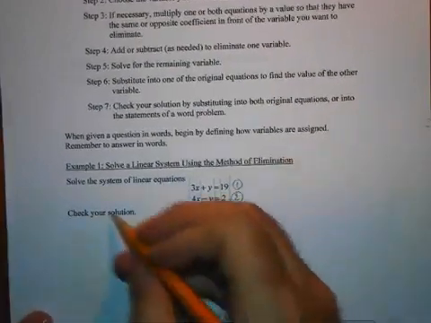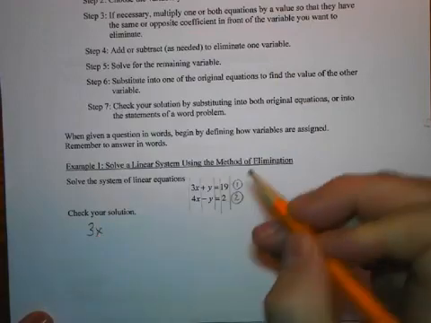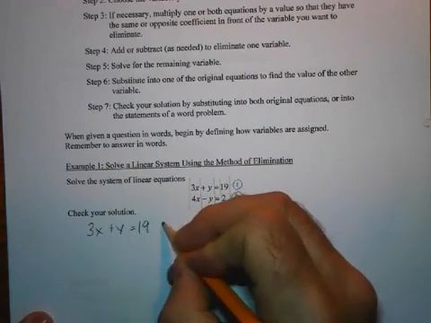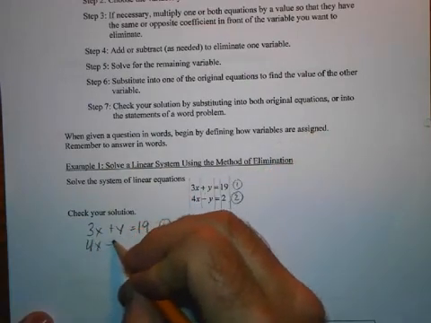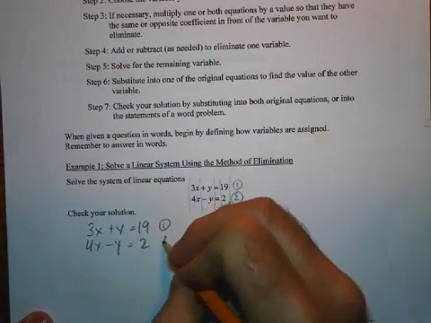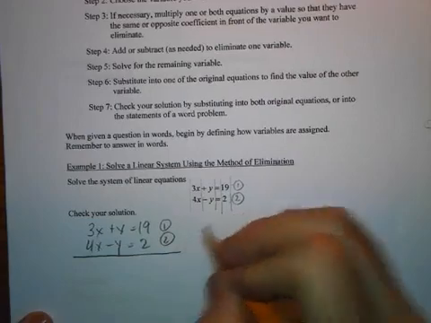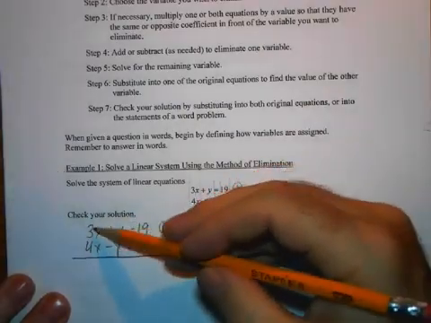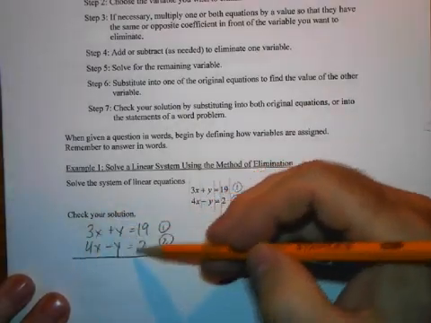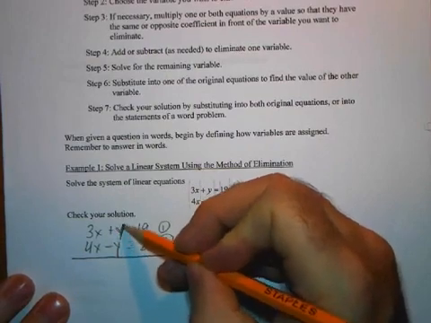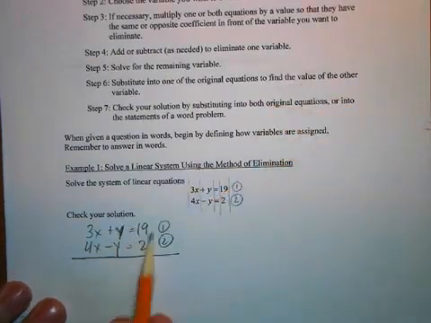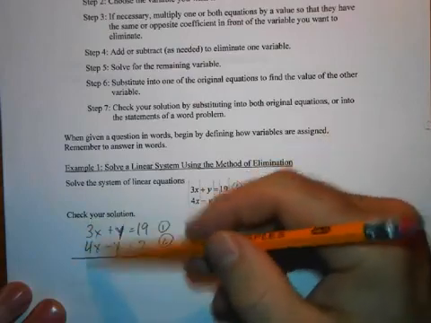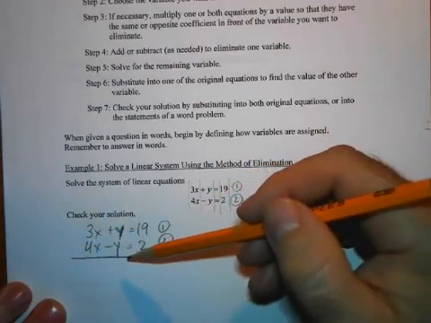Okay, so I'm going to rewrite these equations down here. Again, keeping them aligned. 3x plus y equals 19. And 4x minus y is equal to 2. Okay, now the very first thing we do is we're going to try to eliminate either the x's or y's by adding or subtracting the equations with each other. So the first thing I'm going to say is, if I add these 2 equations, or if I subtract these equations, can I get rid of one of the variables?